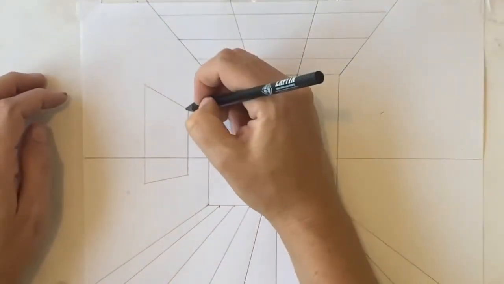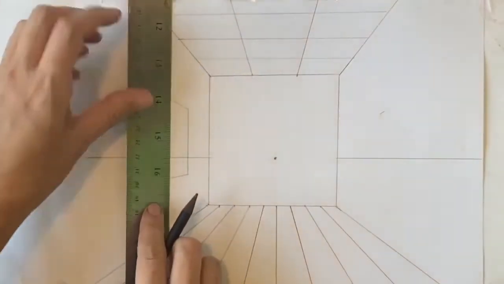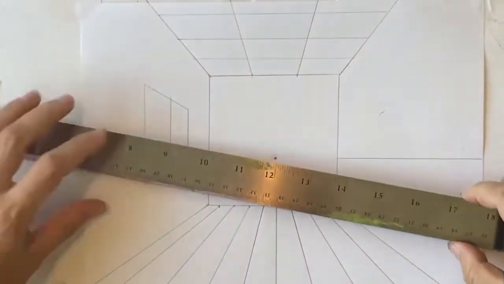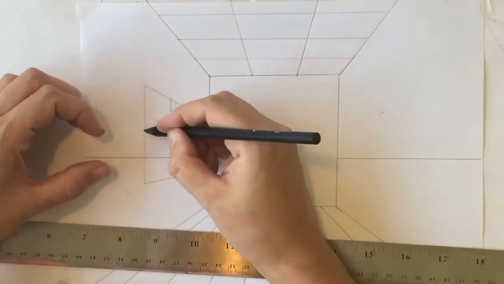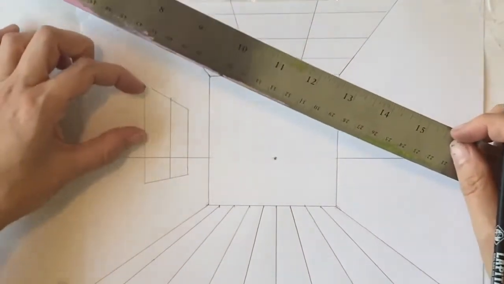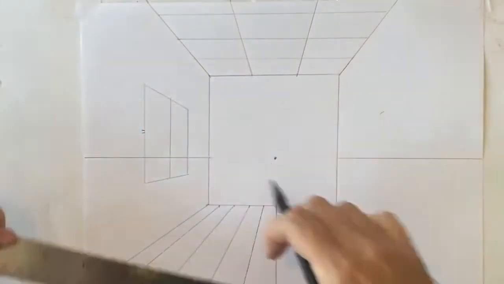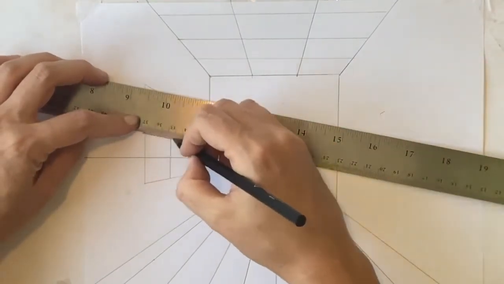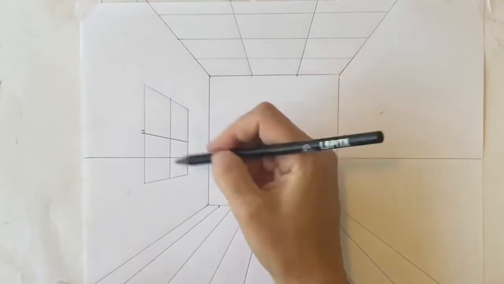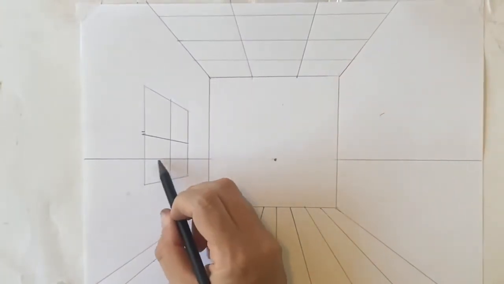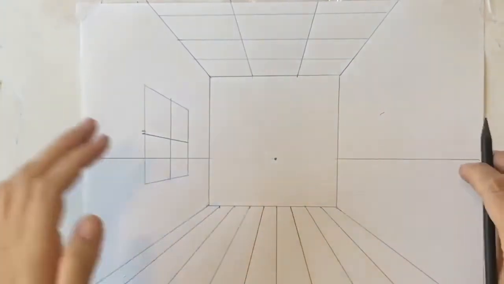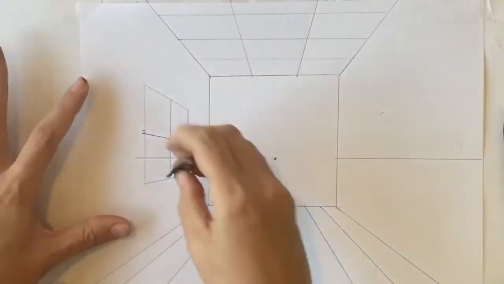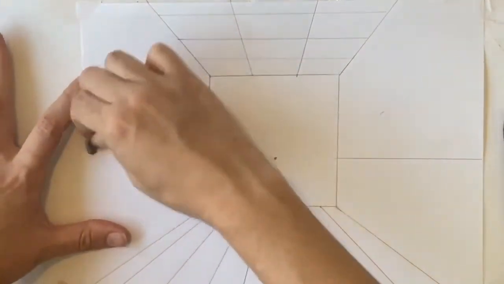Okay, so there's my window. And let's give it also a window pane. And let's see, half is like here. No, more like there. Okay, so that's my window. Now I'm gonna leave this line here because actually that is the outside world. So you can see the horizon line. However, these right here, I can get rid of because you can't see through your wall.